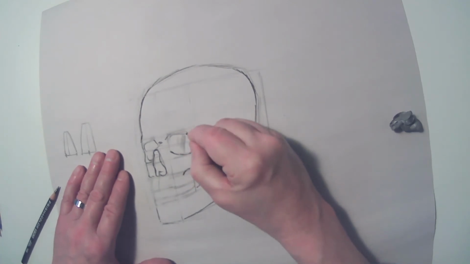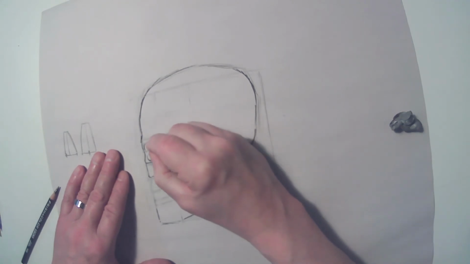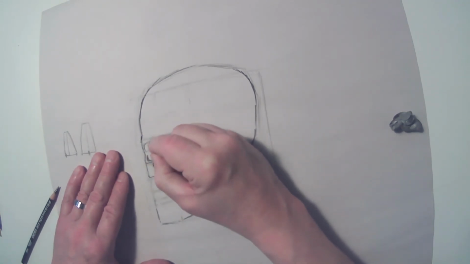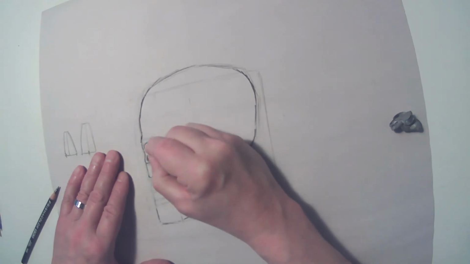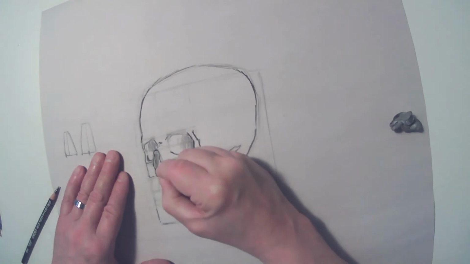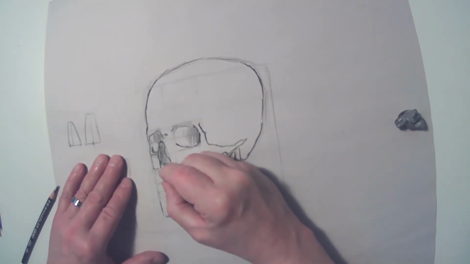Sometimes it's not a bad idea to just darken some of the cavities a little bit, so that it gives you more of a feel for what it's doing.